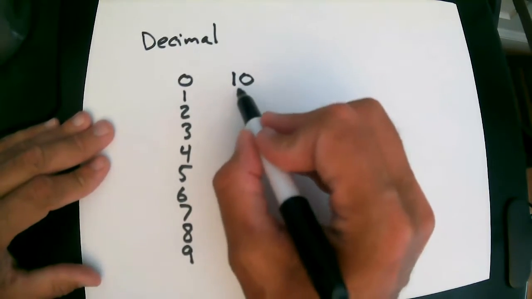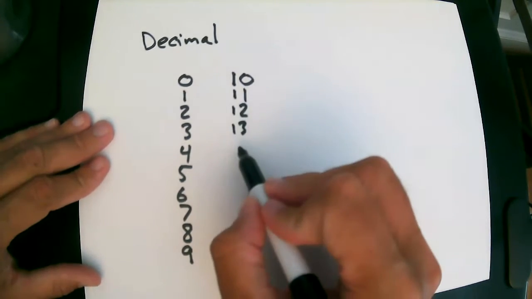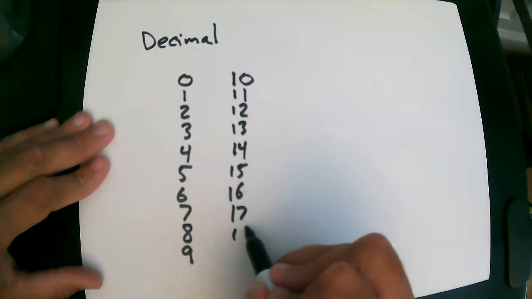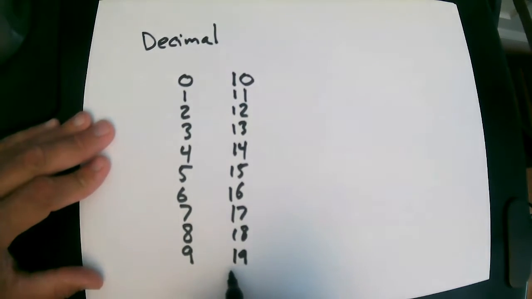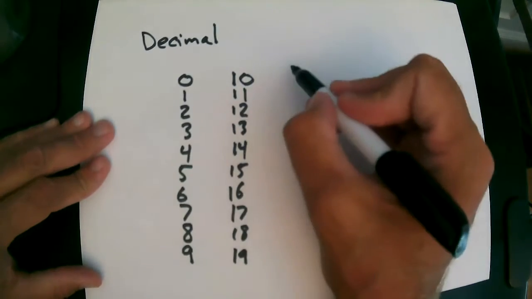And in this case, it means I have to add a place. So I got 11, 12, 13, 14, 15, 16, 17, 18, 19. And we're down at the bottom of the column again. I'm at the last symbol, the 9. I try to increment it. There isn't another symbol that follows it in the pattern. So I roll it back to 0, and I take the next column and I increment it.